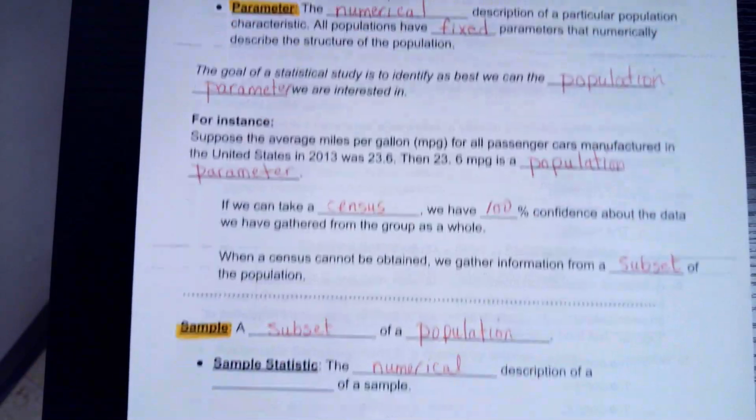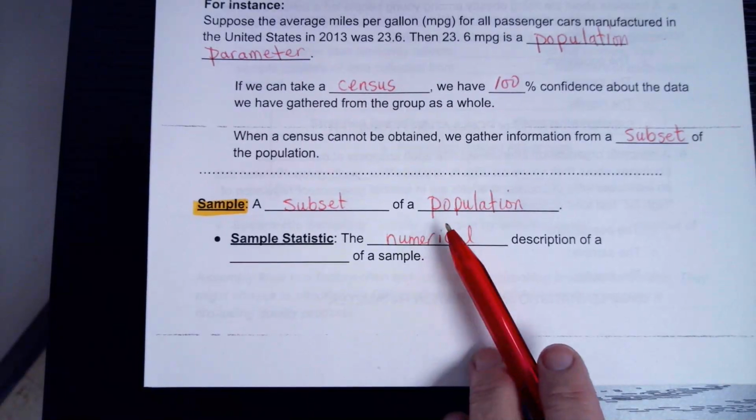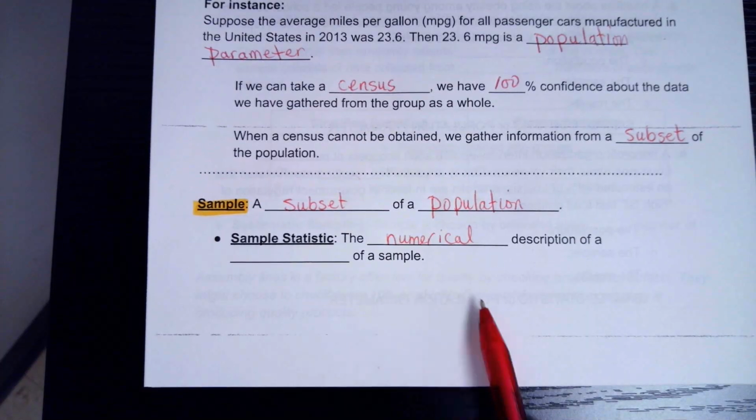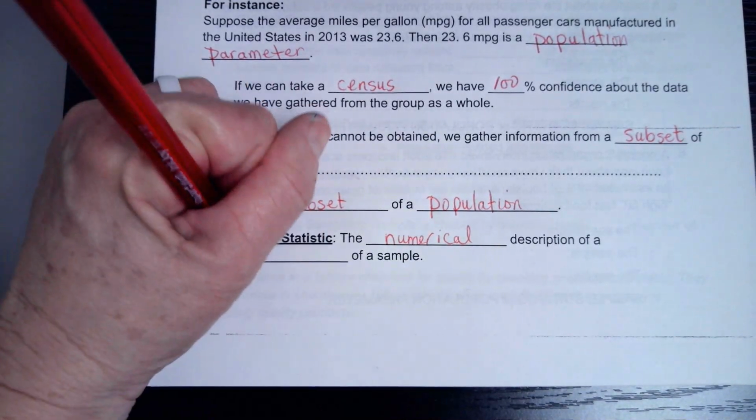A sample statistic is a way to put a number on not the whole population, but just a sample, but we're using the number to describe a characteristic.